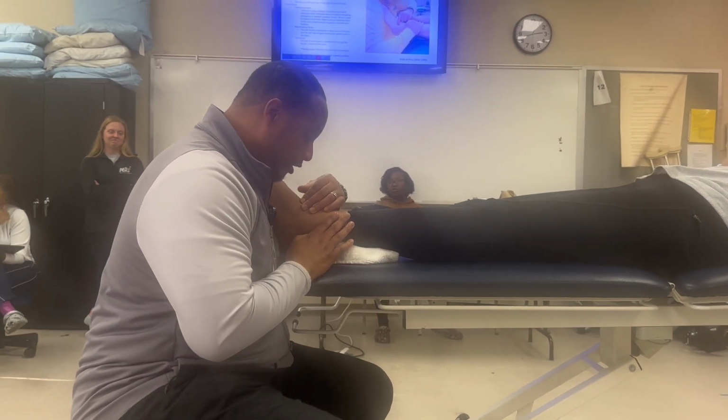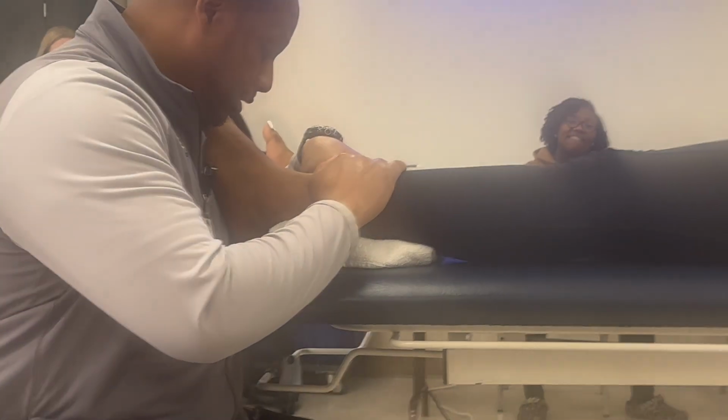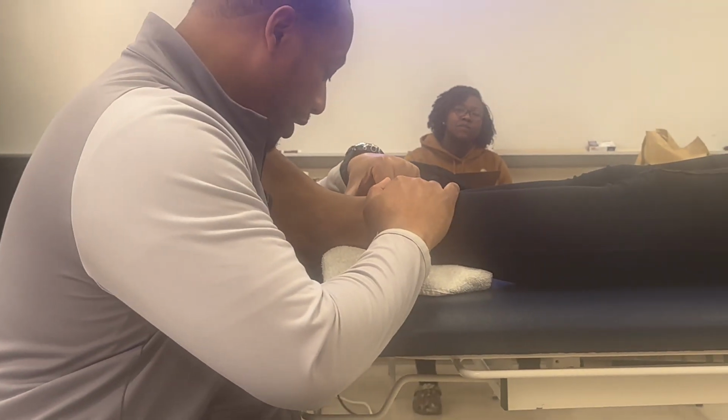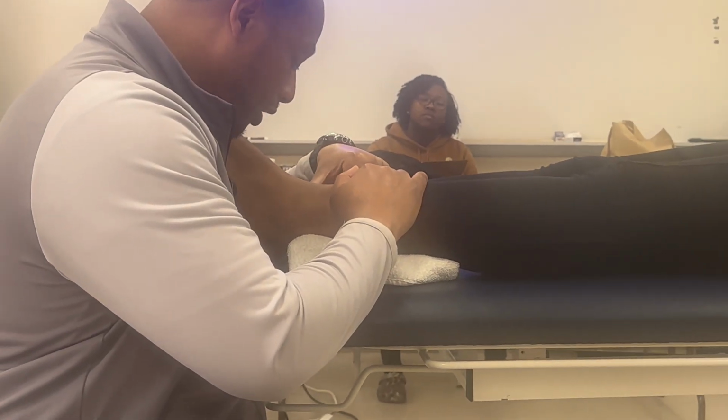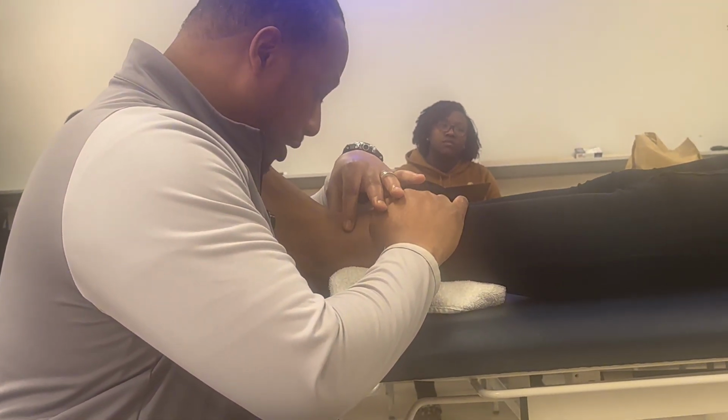Make sure it's maintained in a loose pack position. Now I come here and stabilize. Again, I got the wedge just above the medial malleoli so that I'm not blocking the joint line. And now I'm dropping off.